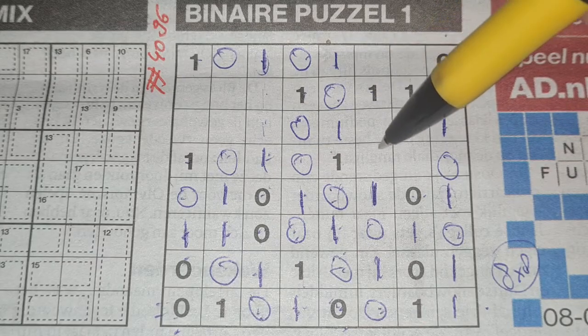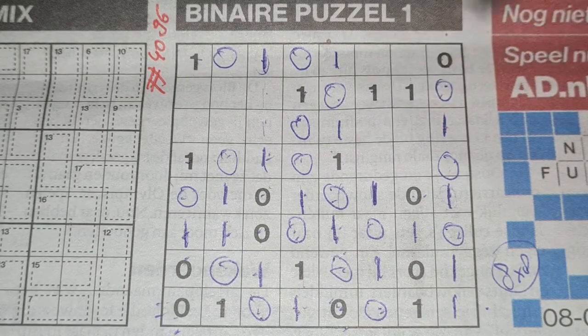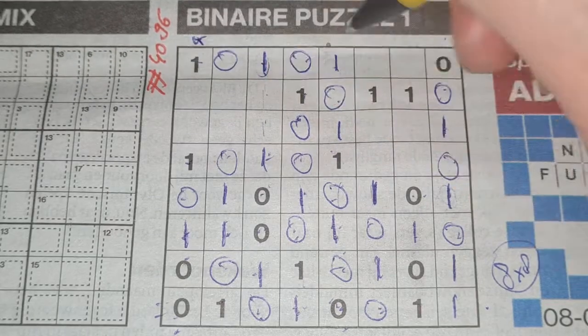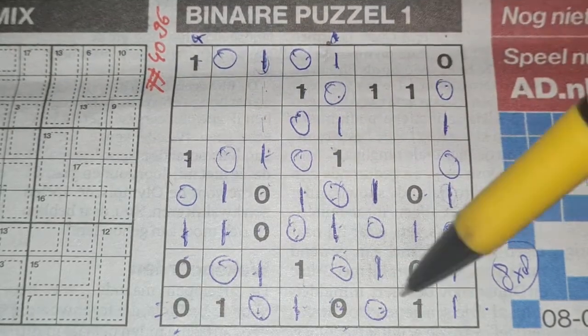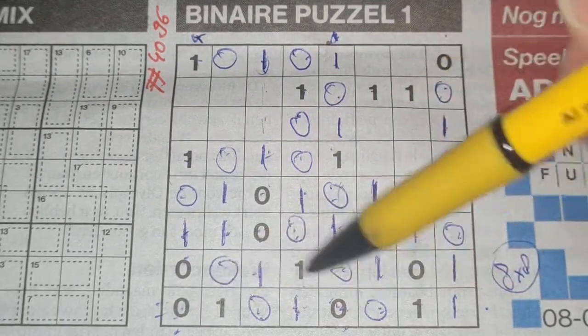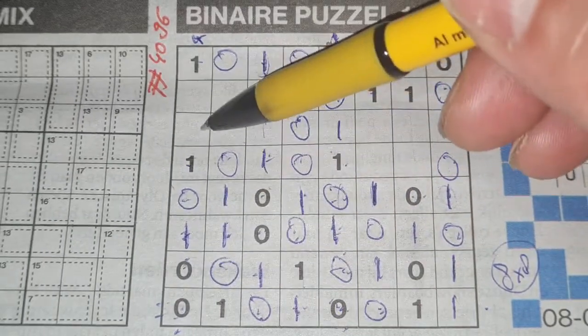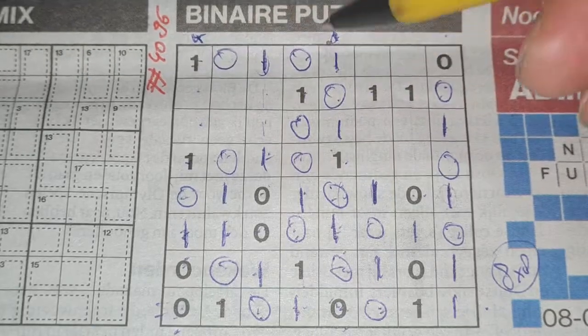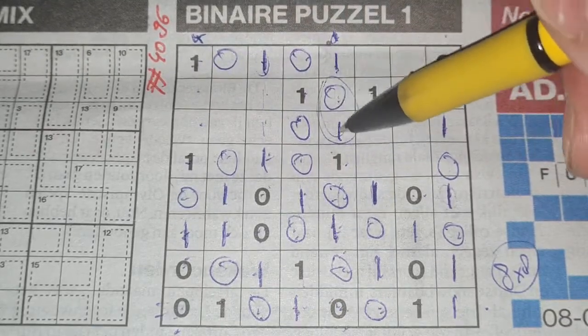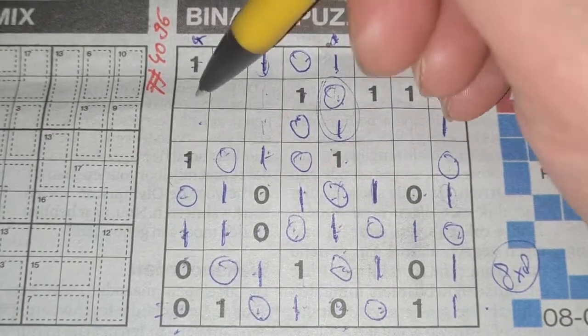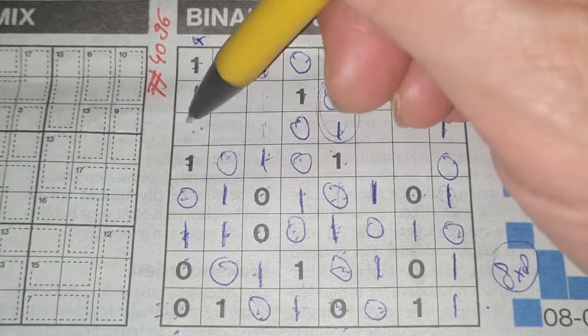Do we need to compare? Yeah. This column and that column. Okay. 1, 1. Empty box, 1. So we need to switch these 2 digits. We have an O here, this should be a 1. We have a 1 here, this should be no.